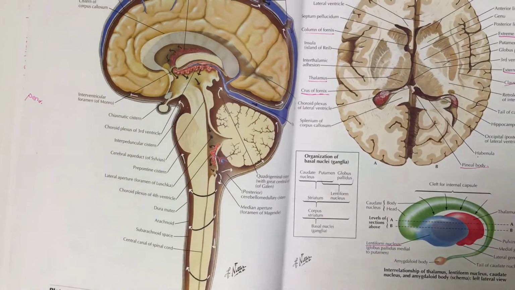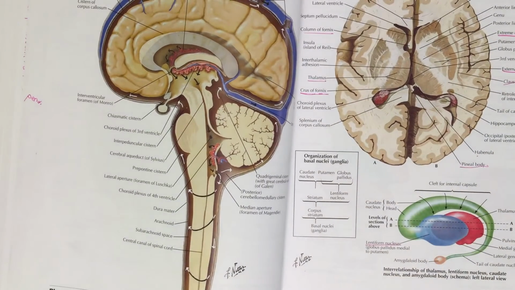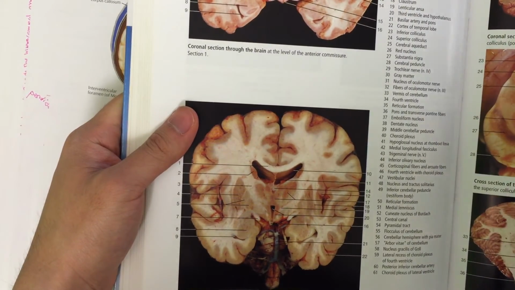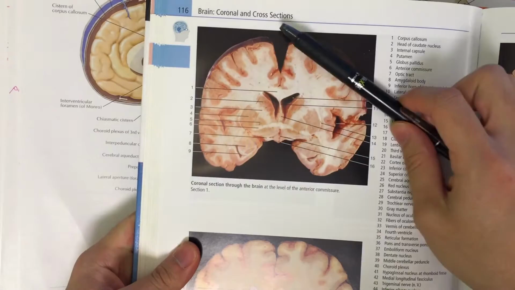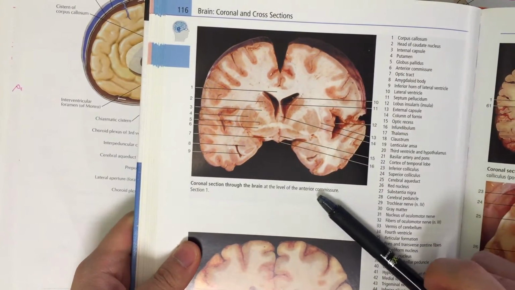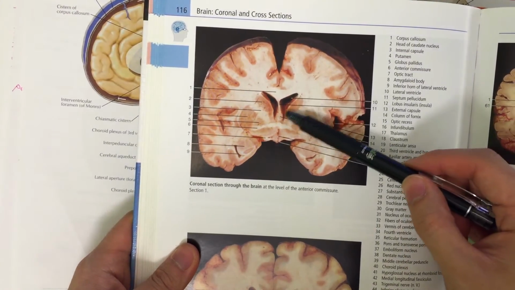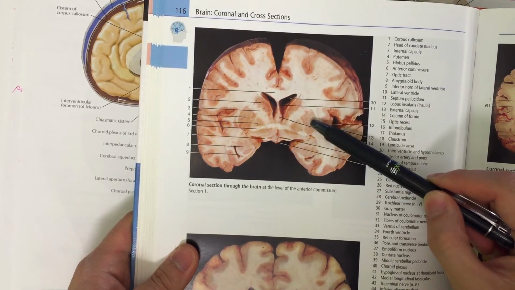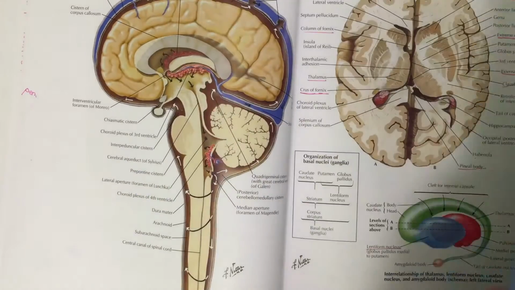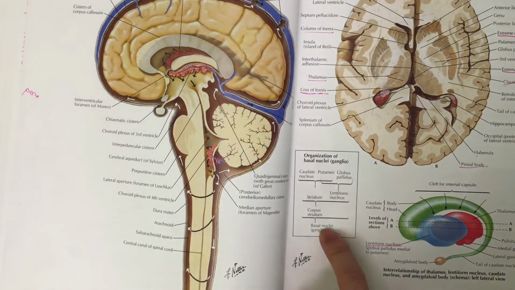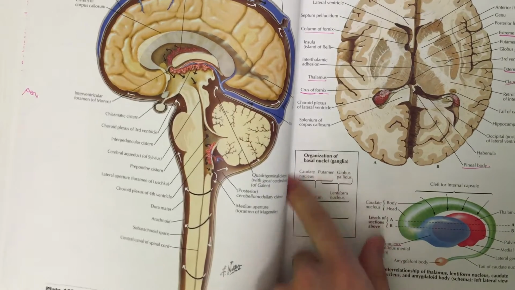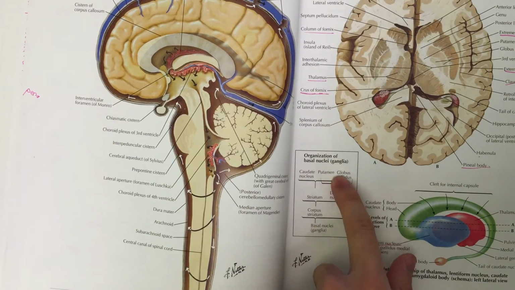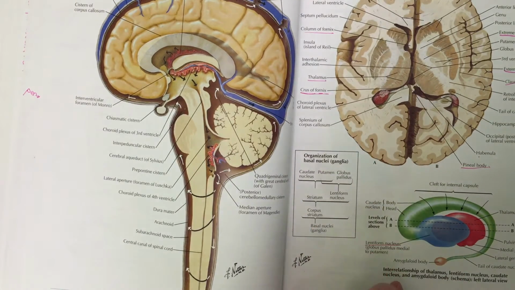Okay, so we've spoken about the individual nuclei inside the brain. We looked at this one, the cross section through the optic chiasm or the anterior commissure. You can see the caudate nucleus, globus pallidus, and putamen. These three structures make something called the basal ganglia, or basal nuclei. They are called the basal nuclei, but they can be categorized and organized differently.